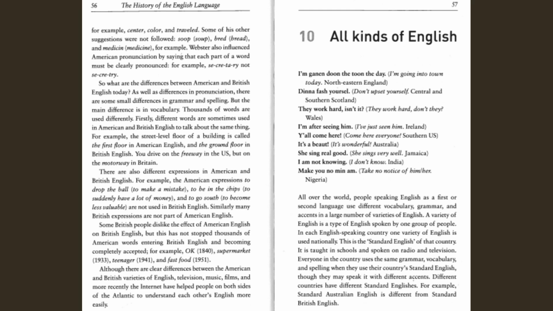So, what are the differences between American and British English today? As well as differences in pronunciation, there are some small differences in grammar and spelling. But the main difference is in vocabulary. Thousands of words are used differently. Firstly, different words are sometimes used in American and British English to talk about the same thing. For example, the street-level floor of a building is called the first floor in American English and the ground floor in British English. You drive on the freeway in the US, but on the motorway in Britain.